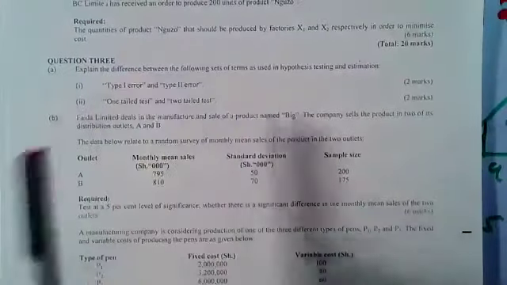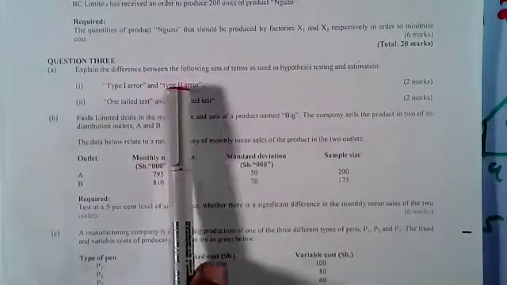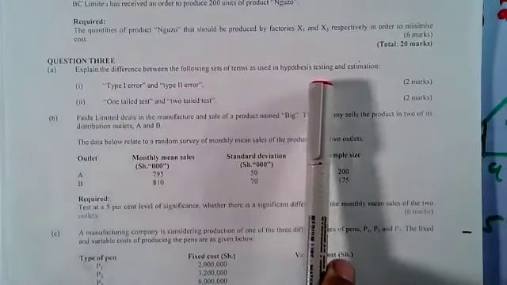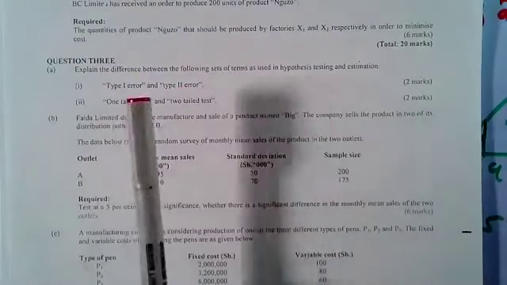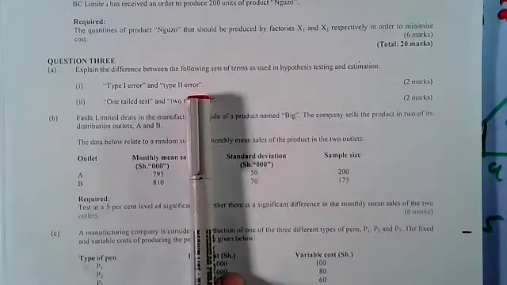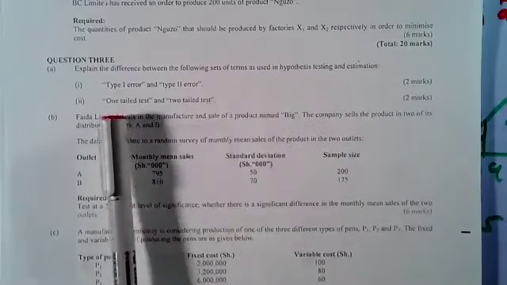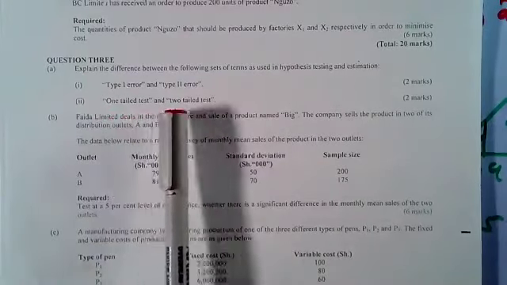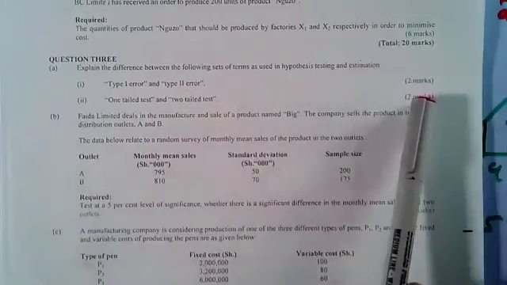Then the same exam, the same paper, question number 3 wakauliza, explain the difference between the following set of terms as used in hypothesis testing and estimation. Number 1, type 1 error, type 2 error. Wenye walikuwa nikianza introduction, I explained that. What's the difference between type 1 error, type 2 error? Also, the difference between one-tailed test and two-tailed test. You get another 4 marks.